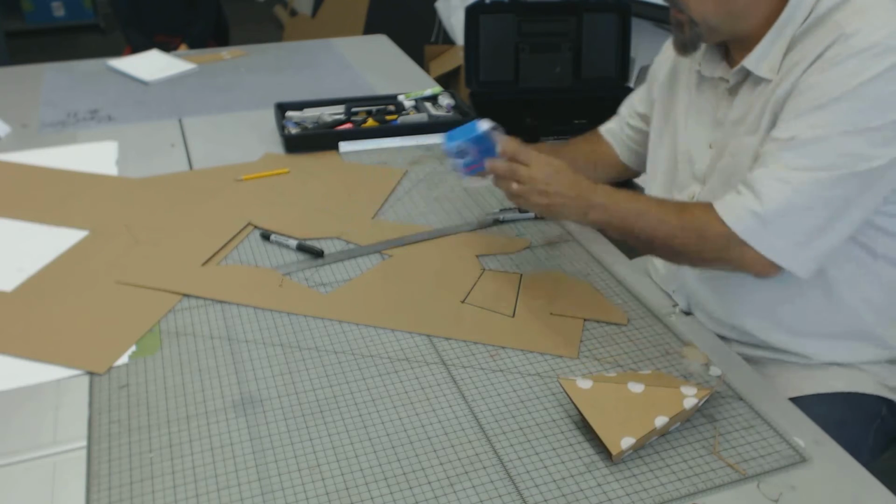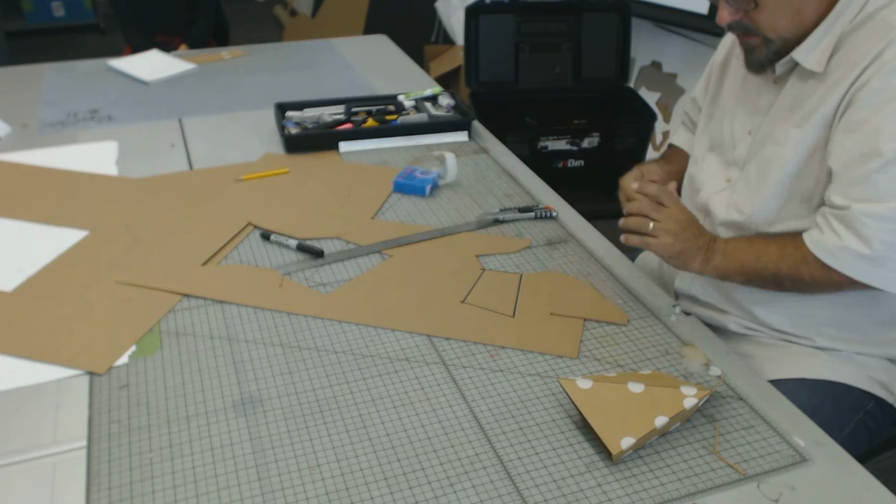I think what I'm going to do, in order to get it to stop moving, is tape it in place.